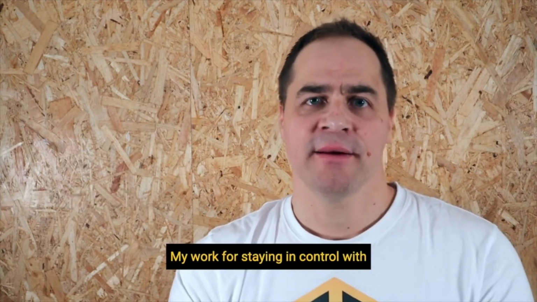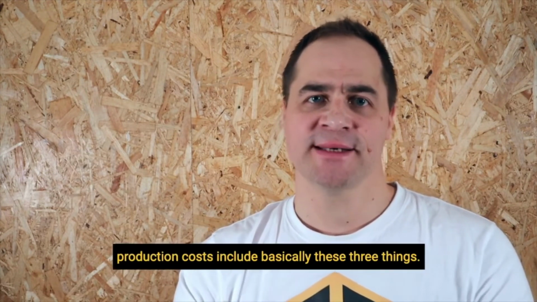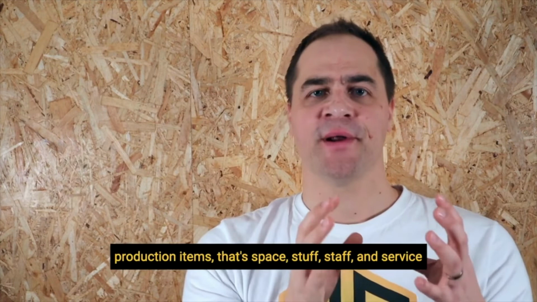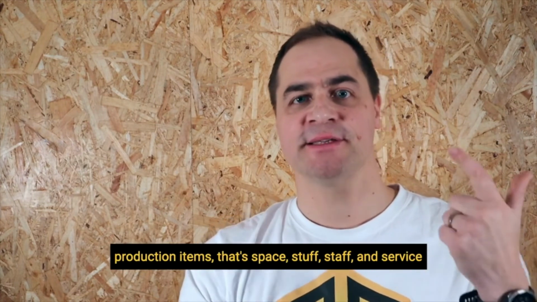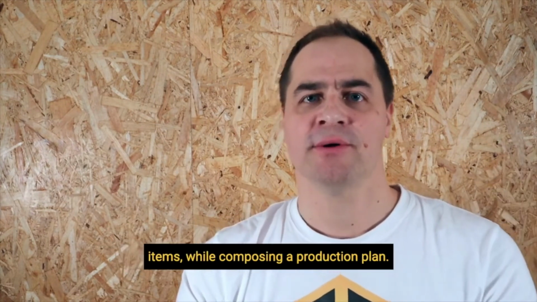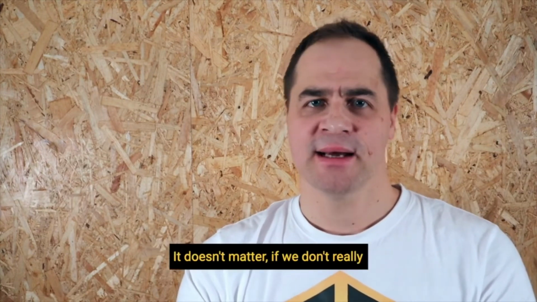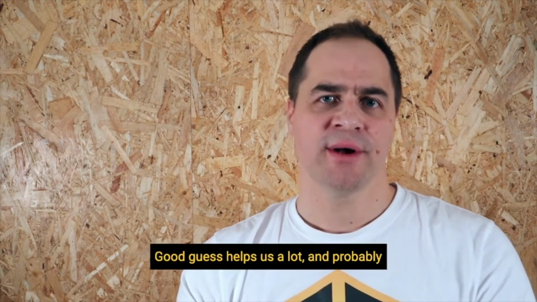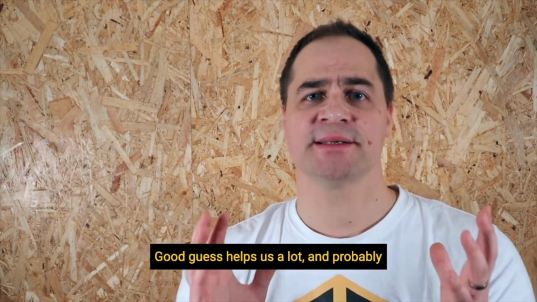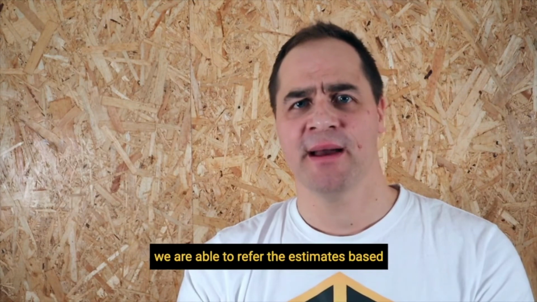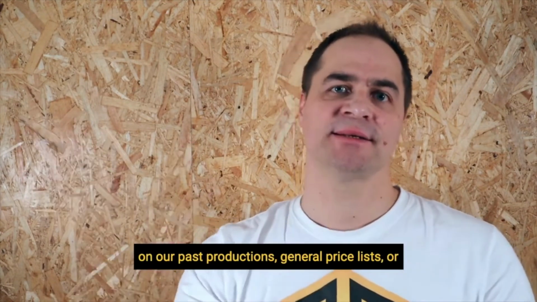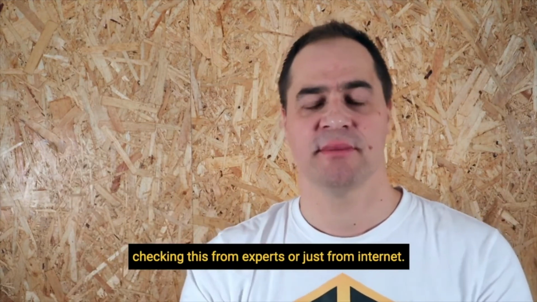My work for staying in control of production costs includes basically these three things. 1. Always make cost estimates for all production items, that's space, staff and service items, while composing a production plan. It doesn't matter if we don't really know the real costs at this point. A good guess helps us a lot. And probably we are able to base the estimates on our past productions, general price lists, or checking these from experts or just from the internet.